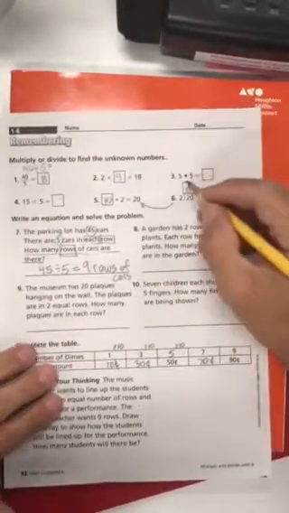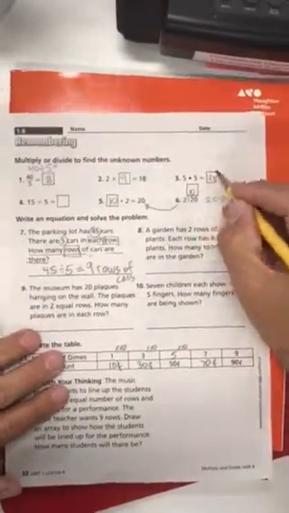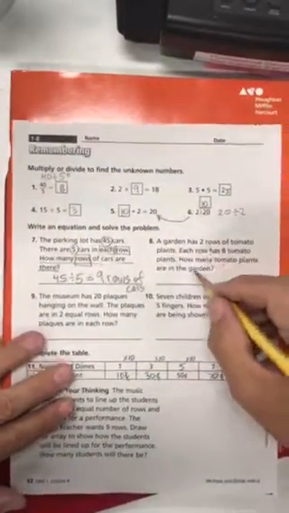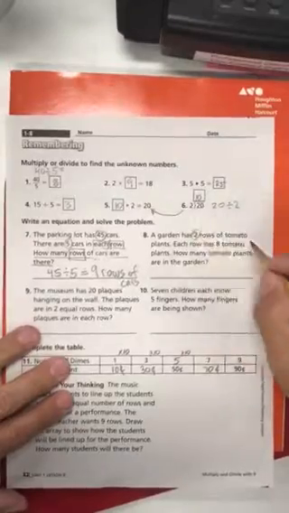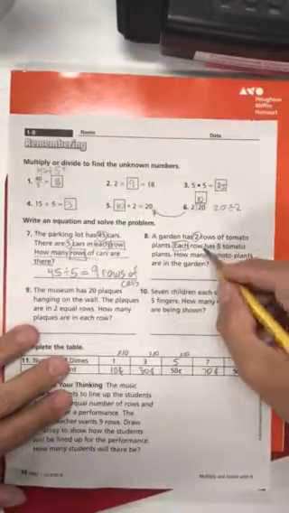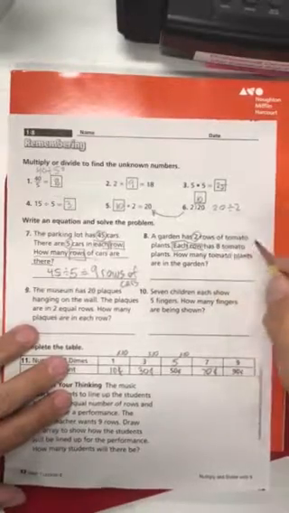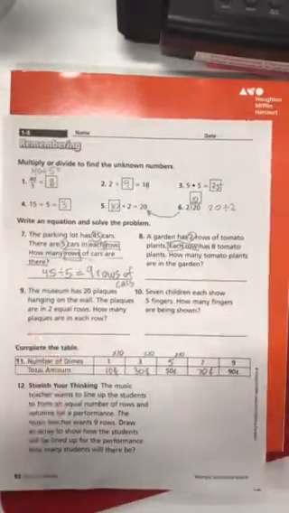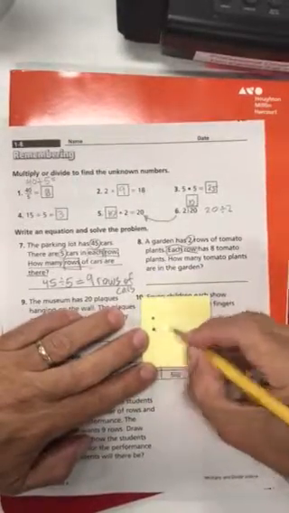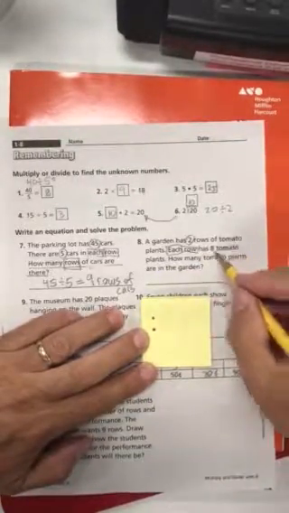The back side, we did most of these. 5 times 5 is 25. 15 divided by 5 is 3. A garden has 2 rows of tomato plants. Each tells us to multiply or divide. Row tells us it's an array. So it's going to be 2 rows, 1, 2, 2 rows of tomato plants.